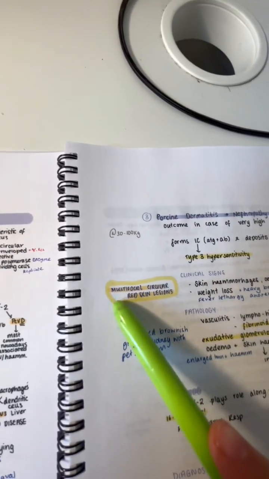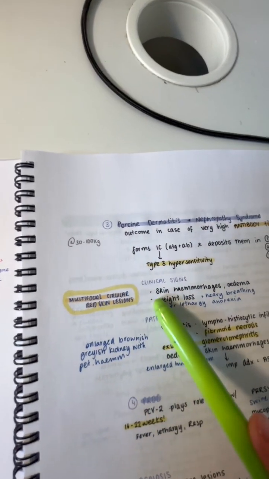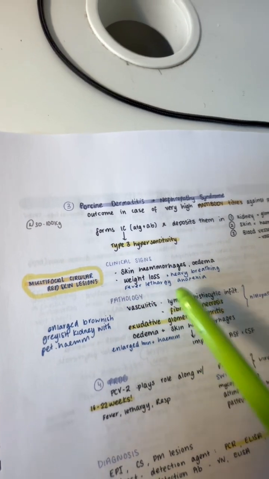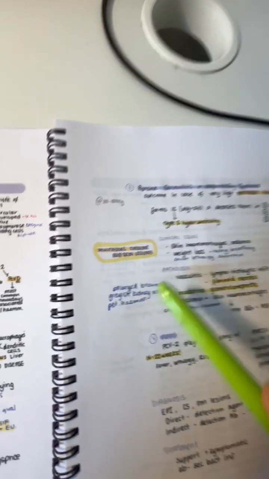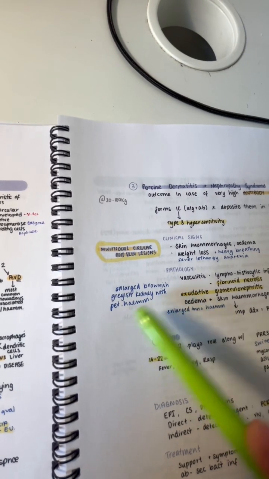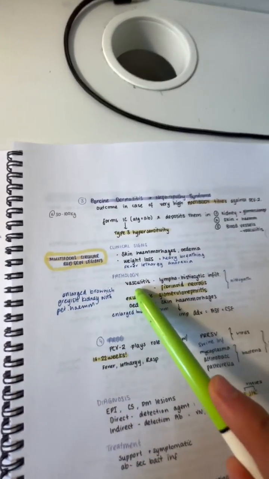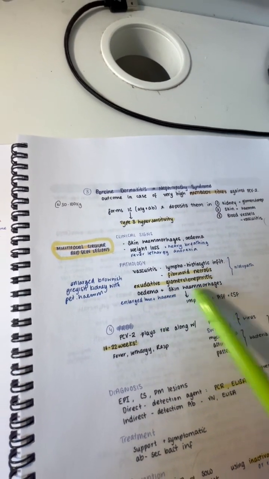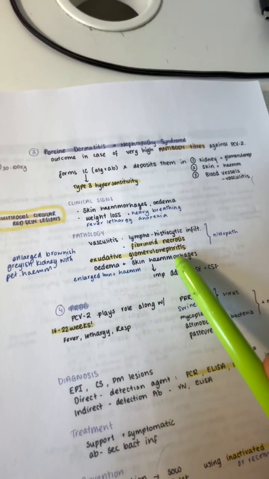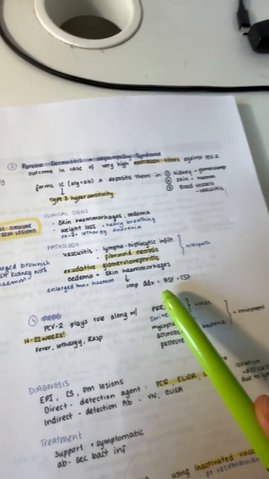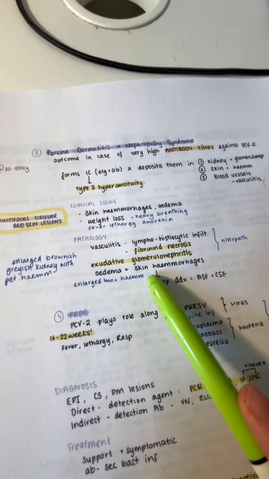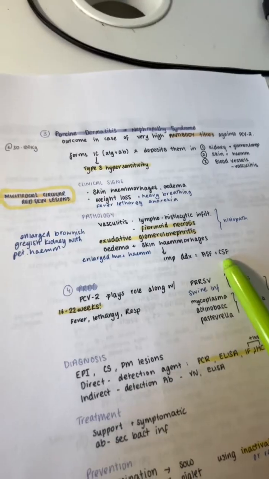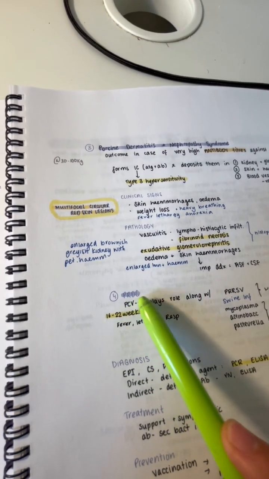The clinical signs are multifocal circular red skin lesions. So on the skin, you see hemorrhages, edema, weight loss, and heavy breathing, fever, lethargy, and anorexia. In pathology, expect to see an enlarged brownish greyish kidney with petechial hemorrhages. You can see vasculitis in the blood, and glomerulonephritis in the kidney, and skin hemorrhages and edema. With the skin hemorrhages, you should always make sure a differential diagnosis could be African swine fever and classical swine fever. The fourth part of the disease is porcine respiratory disease complex.